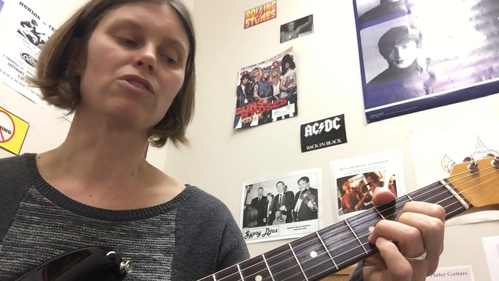Another example of the same progression, Wonderful Tonight, Eric Clapton. So I'm going G, D, F sharp, C, D for the verses. Again, you know, you could just play G, D, C, but it's much cooler to have that bass note in there. The chorus, G, D, F sharp, E minor.